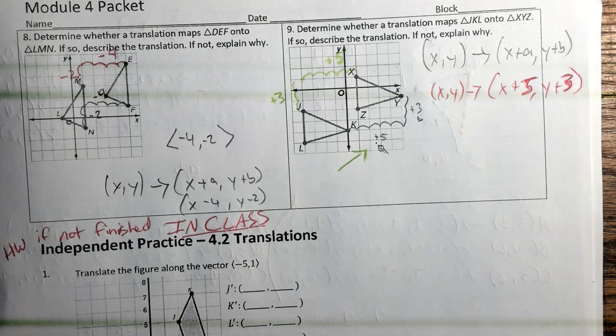Okay, independent practice is on page 8 and 9. Obviously, if you're watching the video, you're not in class, but do finish this. Practice it while it's fresh on your mind. If you have any questions, please let me know.